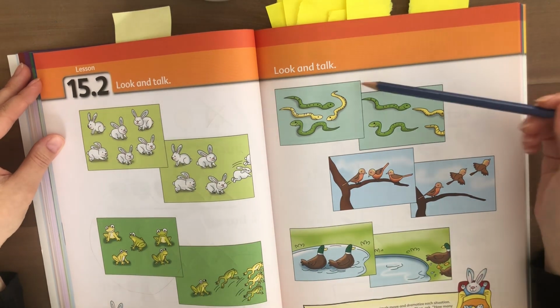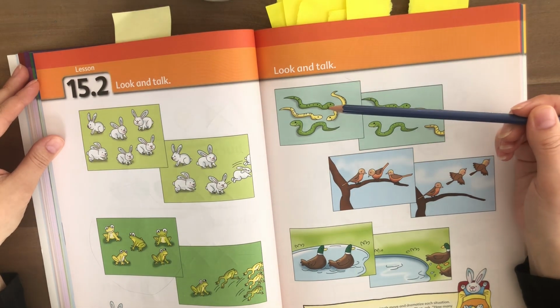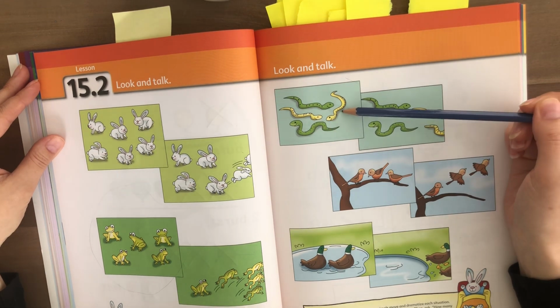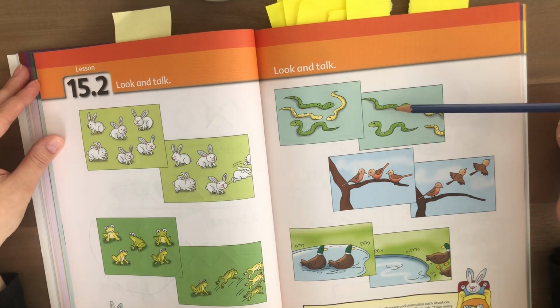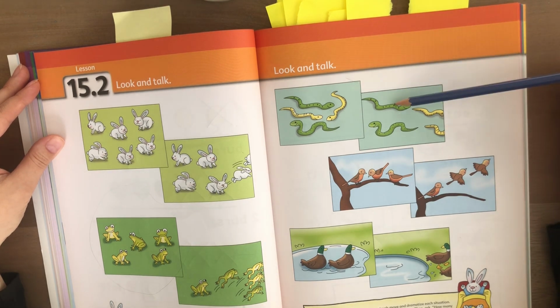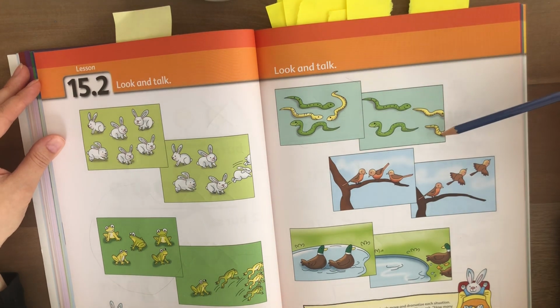All right, let's look at our snake story. Let's see how many snakes we have to begin with. 1, 2, 3, 4 snakes. Then some slithered away. How many snakes do we have left? Or how many snakes, I guess, scurried away? 2. And we have 2 left. So we had 4 snakes, 2 snakes slithered away, and we have 2 snakes left.